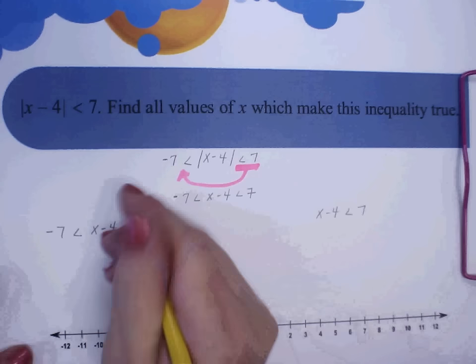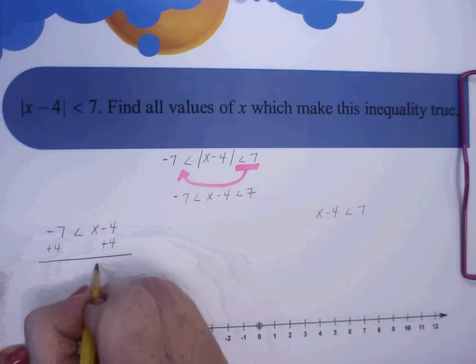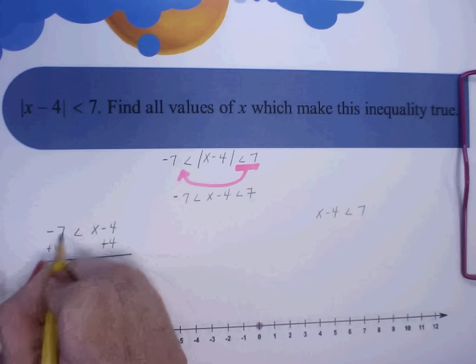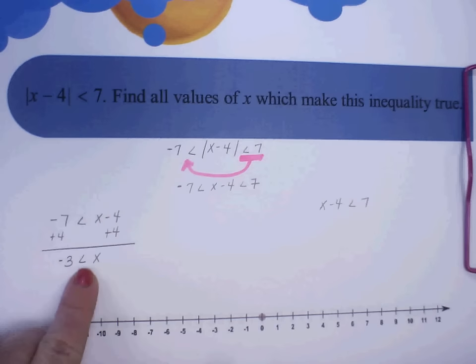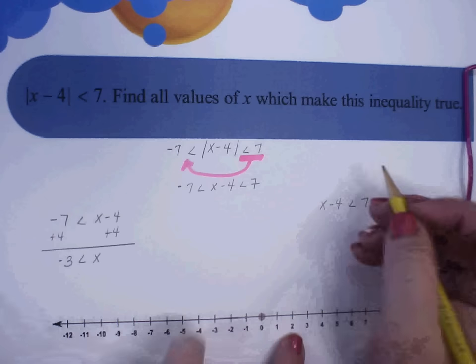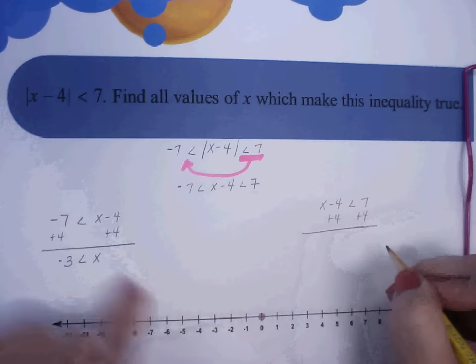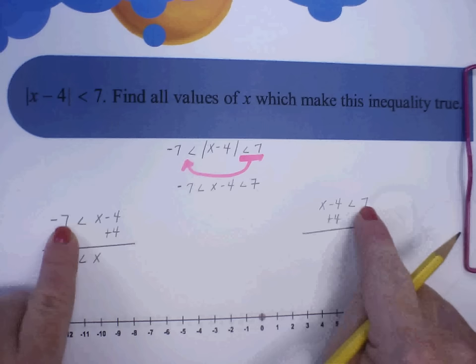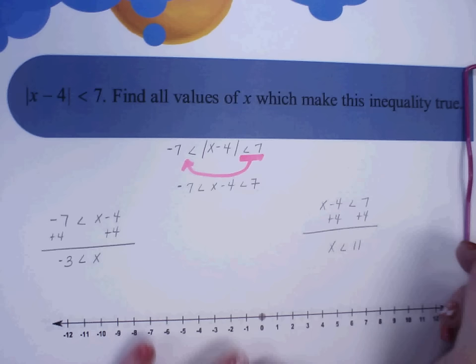And I go ahead and I solve. To solve, I'm going to do plus 4. X is greater than, and negative 7 plus 4 equals negative 3. So x has to be greater than negative 3. Now for this one, I'm going to solve the same way, but the answers are going to be different because this one was negative 7 and that one is positive 7. So this would be 0, and x is less than 11.